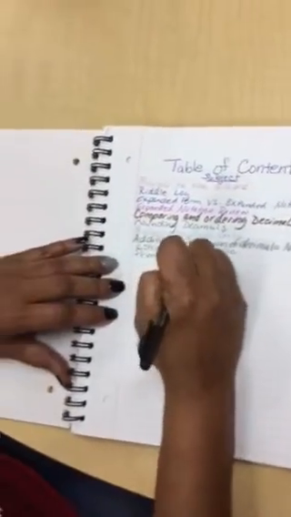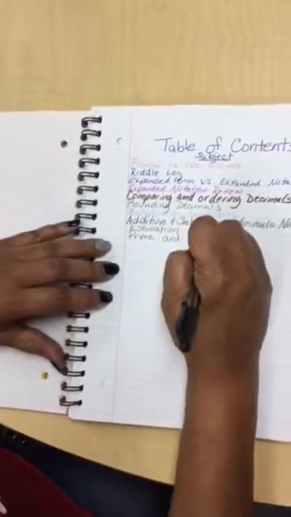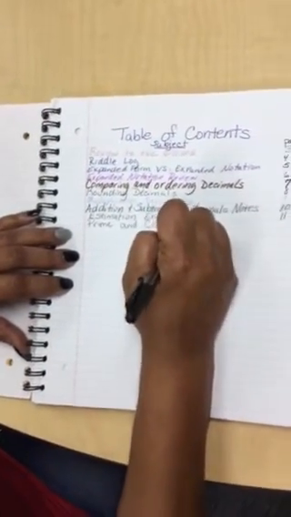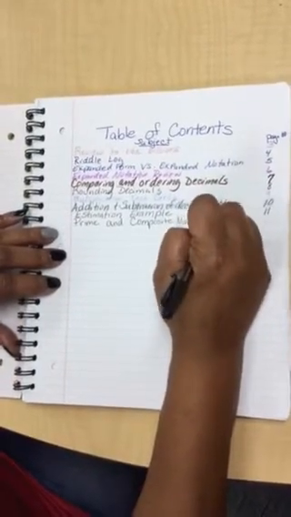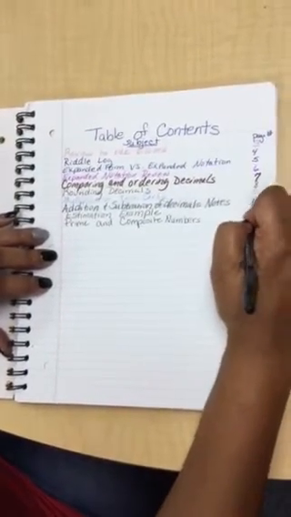So write prime and composite numbers. That's going to be in the video. And it should be on page 12 of our notebook. Okay, now I need you to find page 12 of your notebook, and then title that page Prime and Composite Numbers.